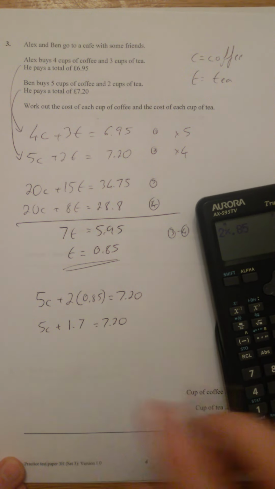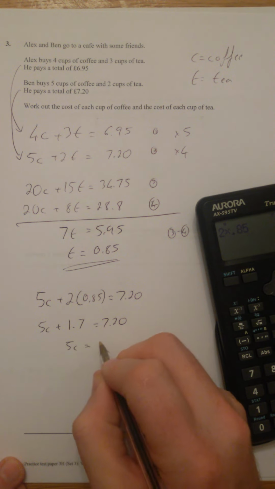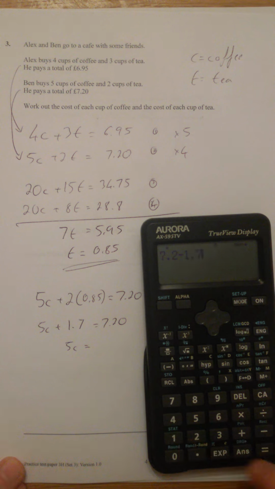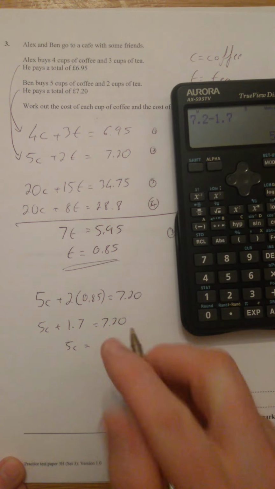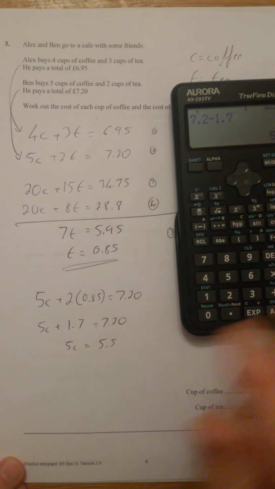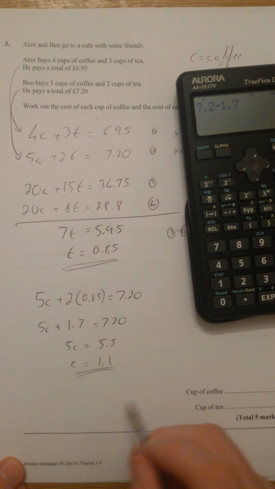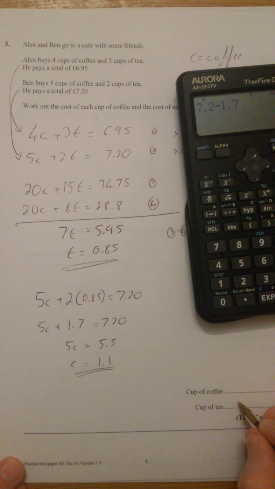We're going to take the 1.7 away from £7.20, which is £5.50 or 5.5, and then we divide it by 5, give me 1.1. So it's indicating there that a tea is going to cost £0.85 or 85 pence, and a coffee is going to cost £1.10.